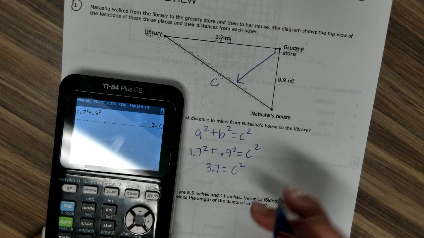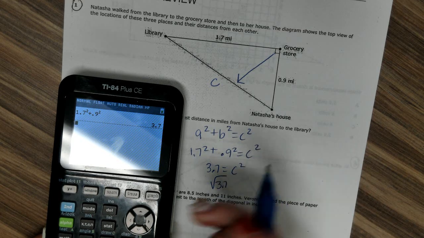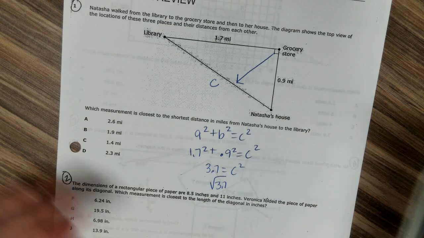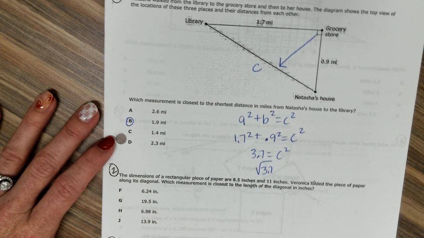And what do you do to that answer? Square root. The square root of 3.7 is 1.92. So the answer was B.